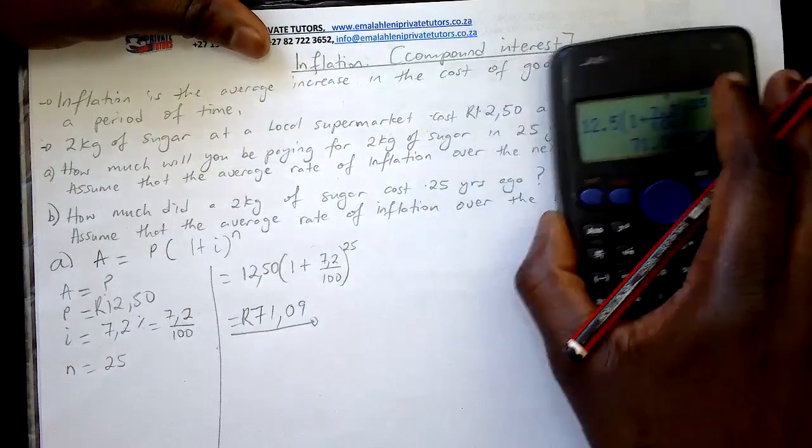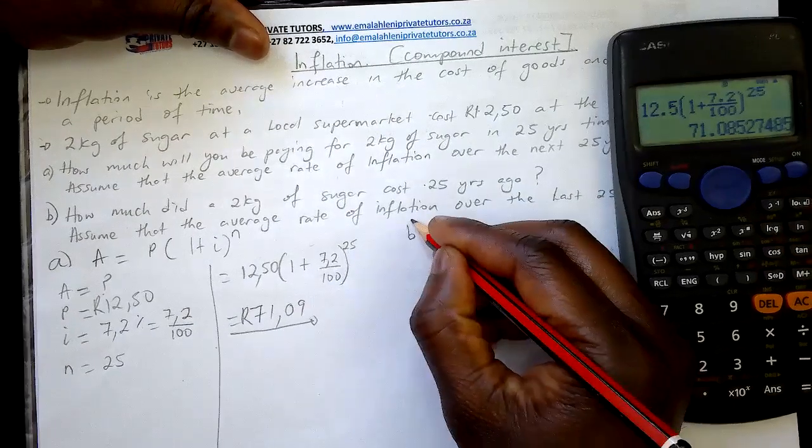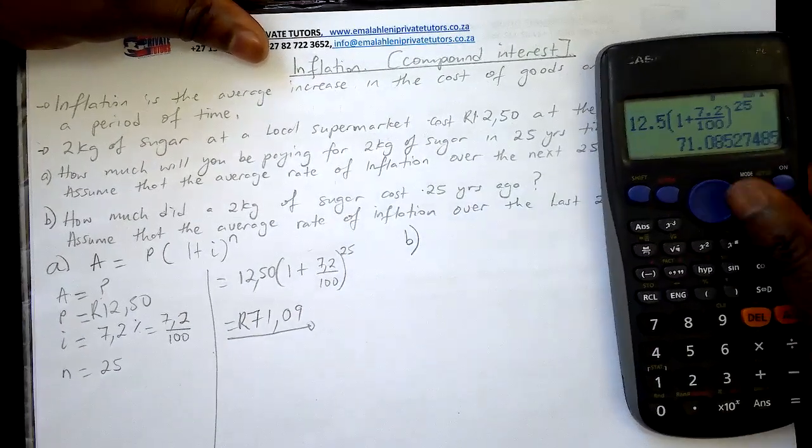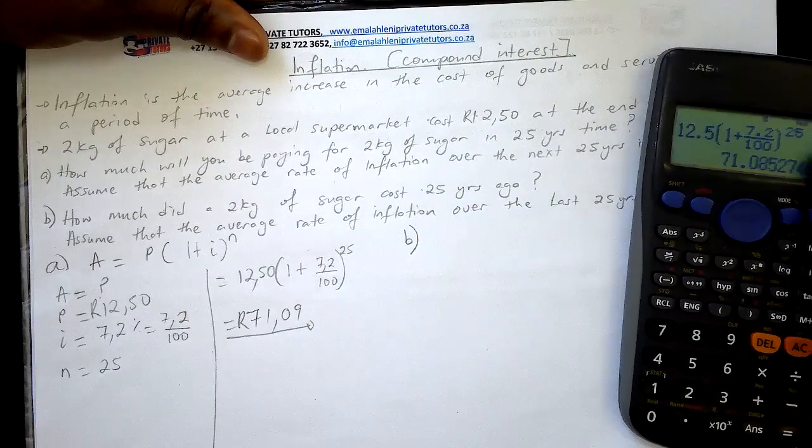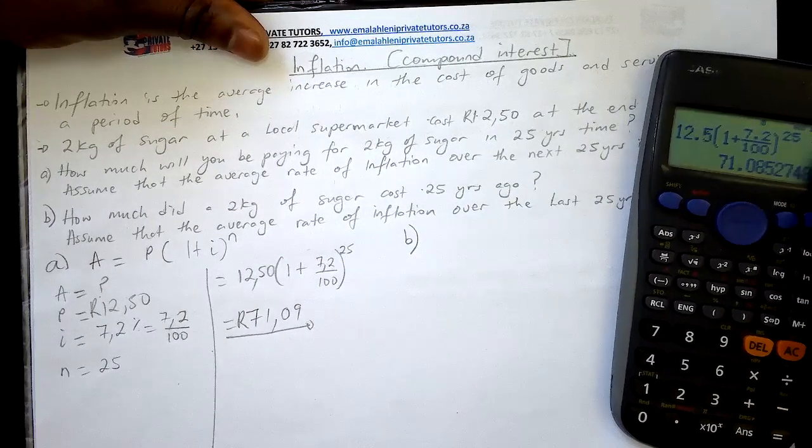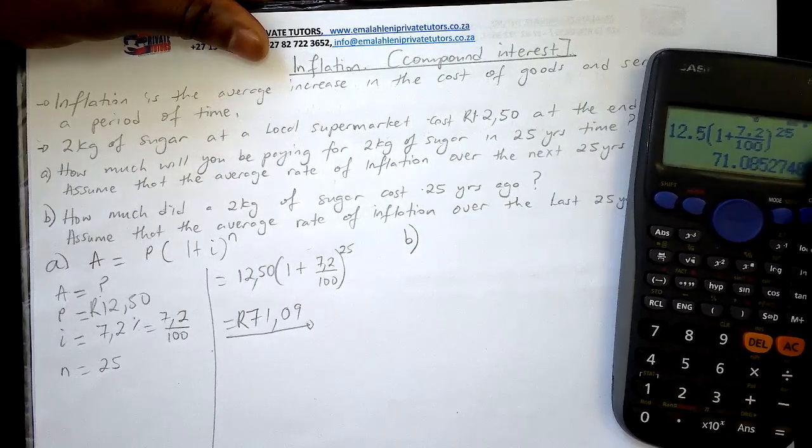Then let's move on to question B. So this is how much it will be costing in 25 years. It will be costing about 71 Rand per 2 kg. Then let's move on to the next question.